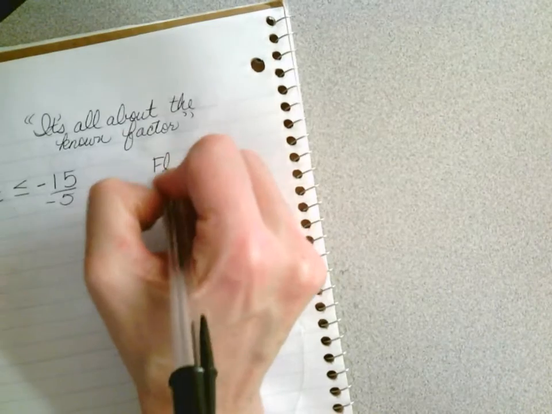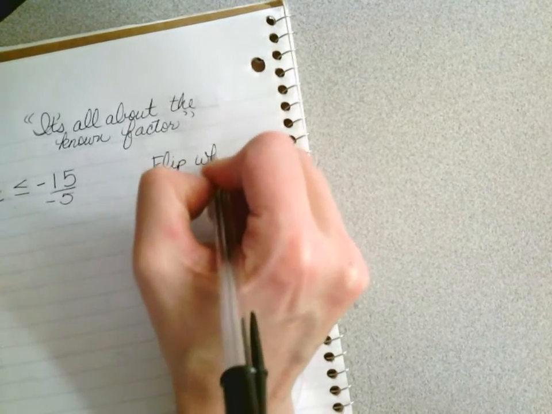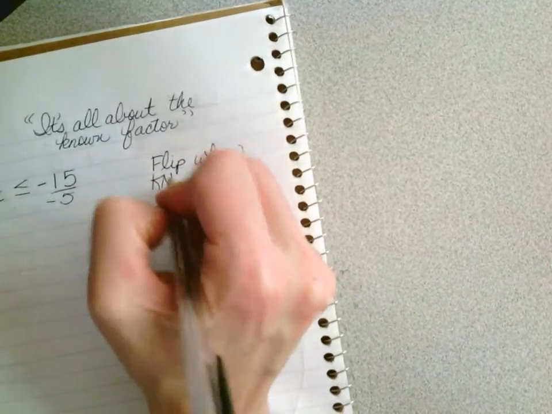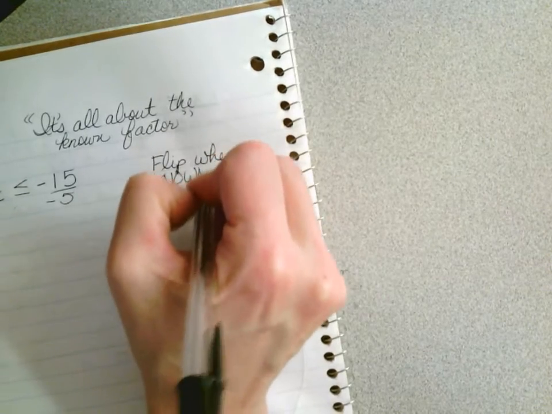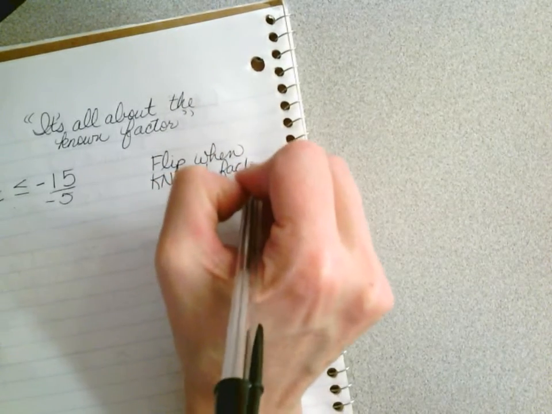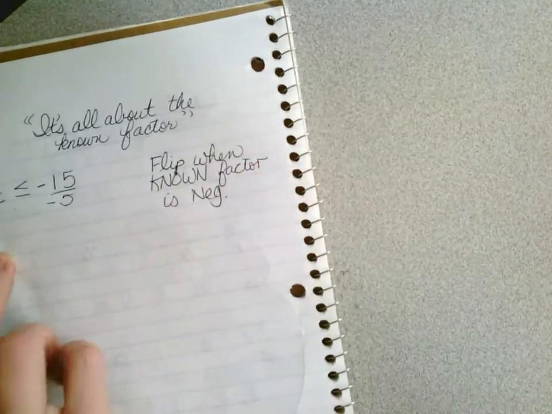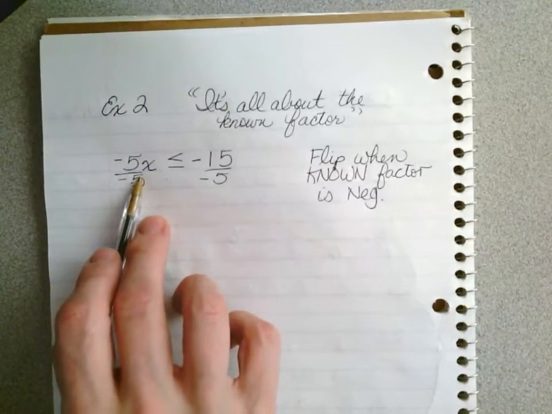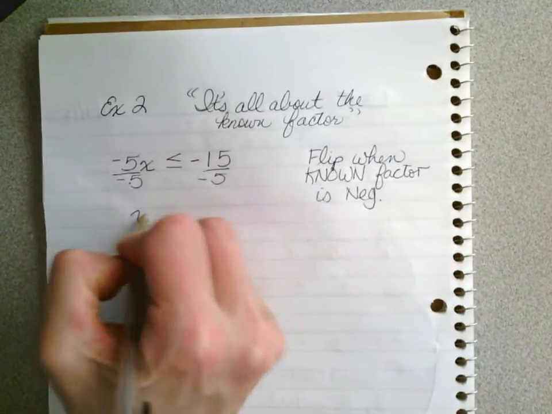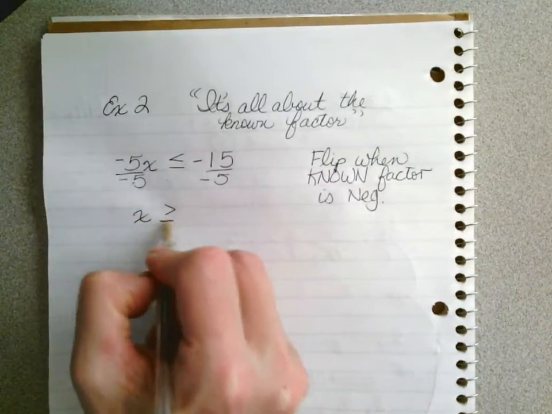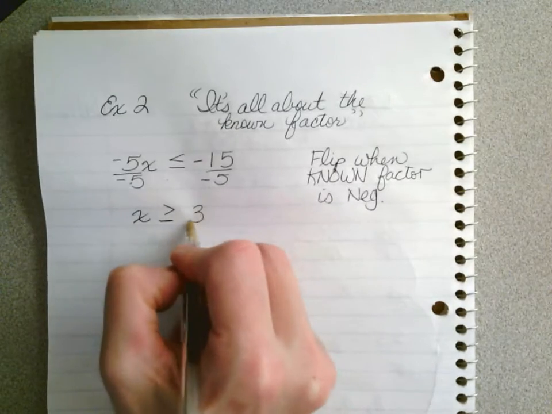We're going to flip when the known factor, that's the negative 5, is negative. Is it negative? Yes. Which means x is greater than or equal to positive 3.